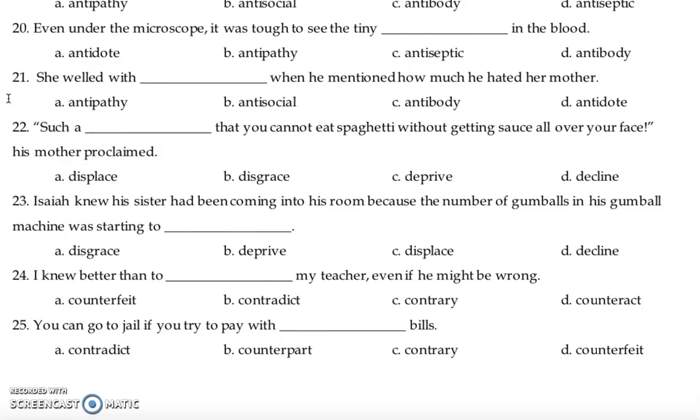22, such a blank that you cannot eat spaghetti without getting sauce all over your face, his mother proclaimed. Displace, disgrace, deprive, decline. 23, Isaiah knew his sister had been coming into his room because of the number of gumballs in his gumball machine was starting to blank. Disgrace, deprive, displace, decline. 24, I knew better than to blank my teacher, even if he might be wrong.